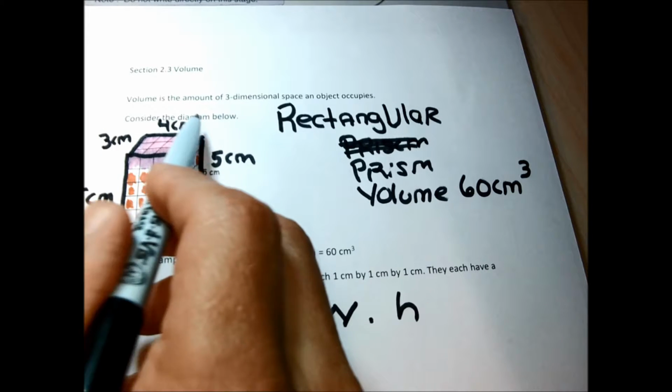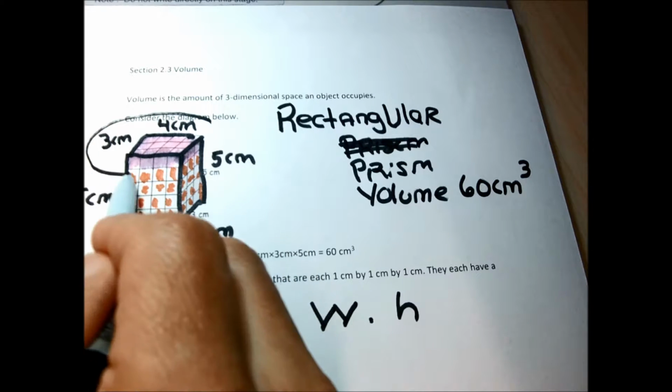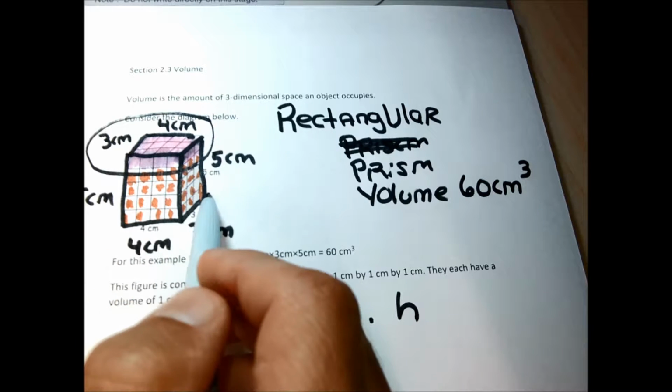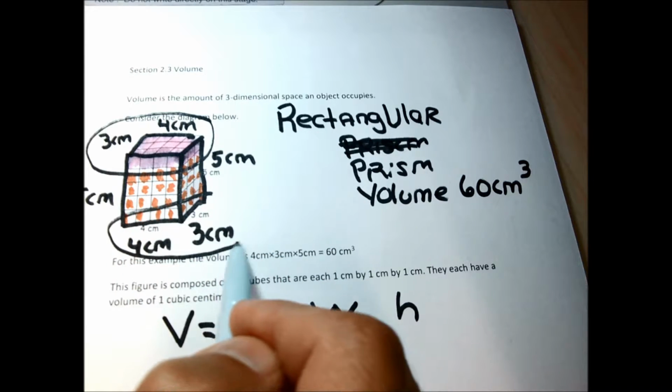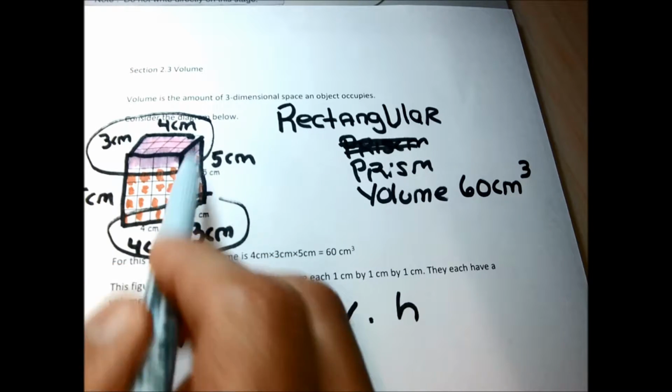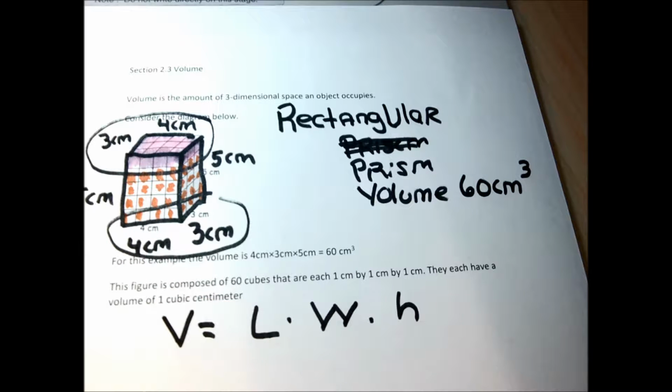And so my top is where I'm going to get the length and the width from. I could get the length and the width from my bottom. You'll notice that the top and the bottom are rectangles, and when I go to assign letters to the sides, for a rectangle, the sides are a length and the width, and generally the longer side is the length and the shorter side is the width.